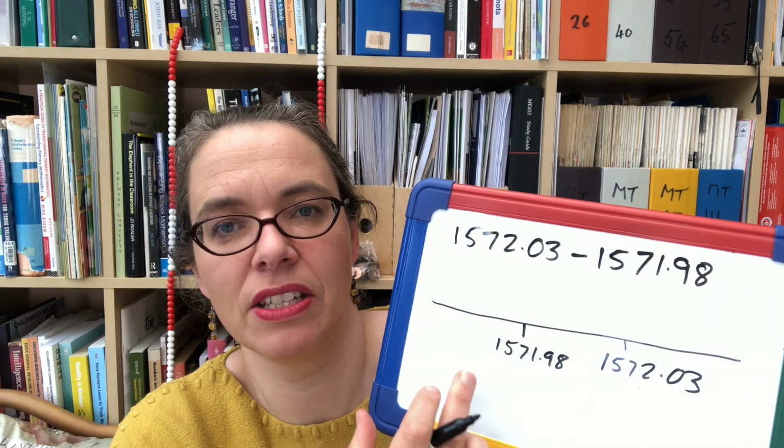This is our larger number, so 1572.03. If we were doing subtraction as taking away, we'd be trying to remove that amount and move backwards on the number line by that amount, but we're not. We're looking at subtraction as difference, so we just place this number on the number line. It doesn't matter how far apart they are, 1571.98, and then we're just trying to find the difference between the two.